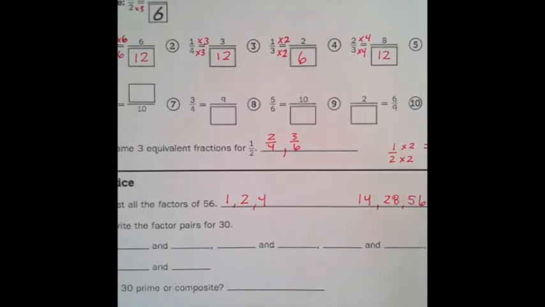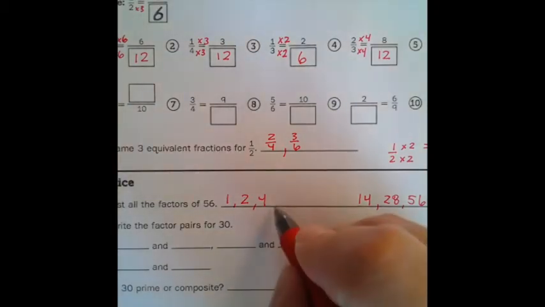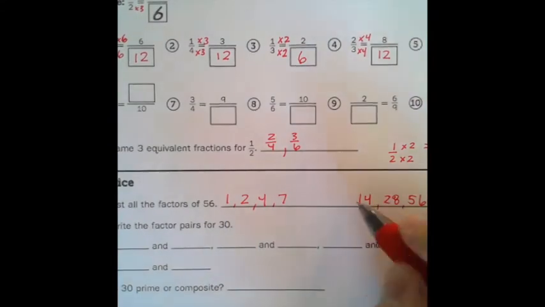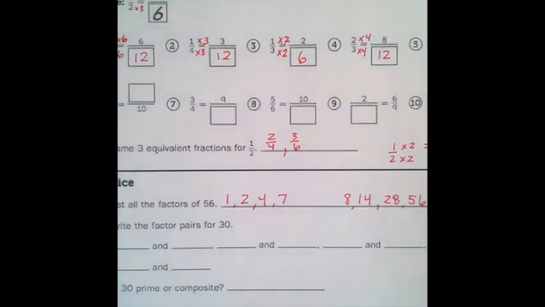About 5. The answer to that's no, because 56 doesn't end with a 5 or a 0, so 5 is not a factor. About 6. No, you can't divide 6 into 56. About 7. Yeah, 7 times 8 is 56. So 7 and 8 are factors.